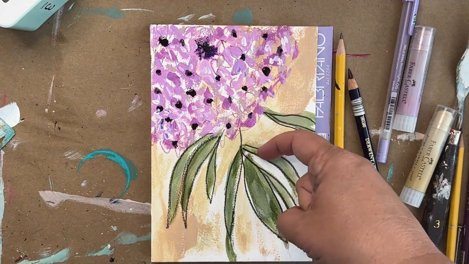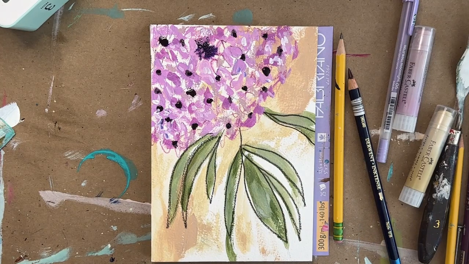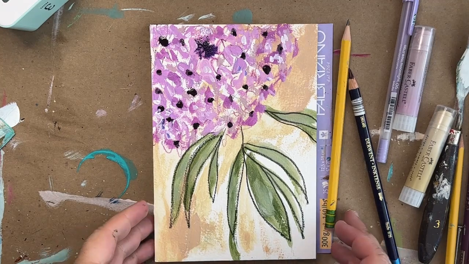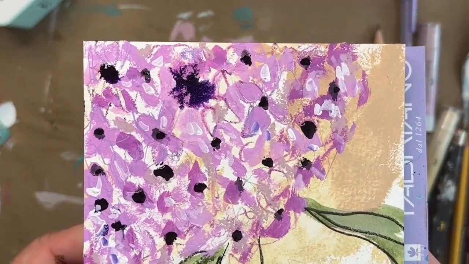I would probably add a little more detail in some of these leaves just to finish it up, and maybe some pencil scribbles in on top of them too, to add a little extra detail. But other than that, it looks pretty good. What do you think? How did yours turn out?